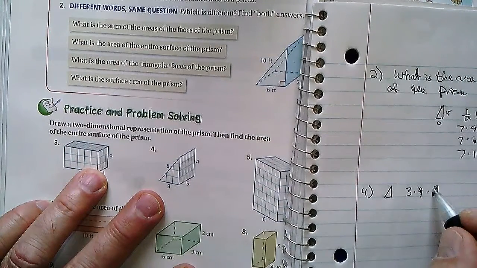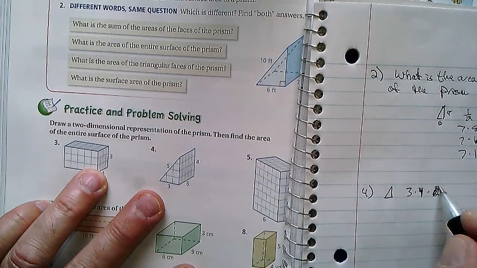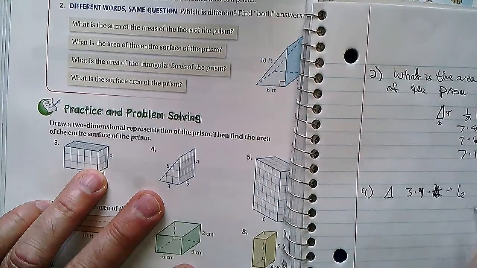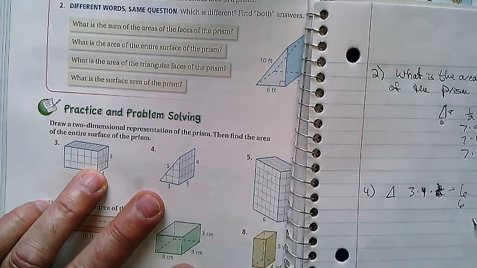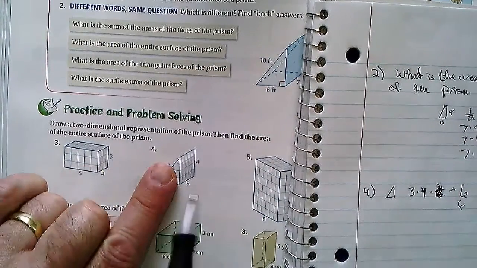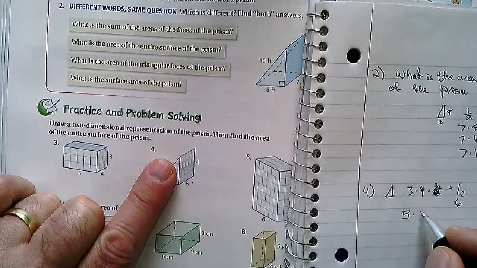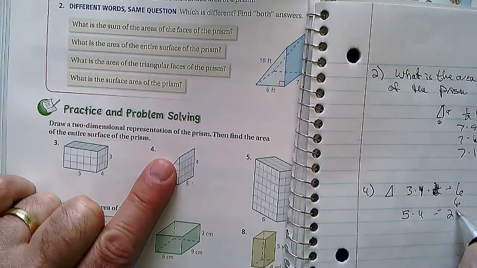Sorry, 1/2 times 3 times 4. So 3 times 4 is 12, times 1/2 equals 6. And there's 2 of those, right? This one and that one. And then I got this face right here, which is 5 times 4. 5 times 4 equals 20.